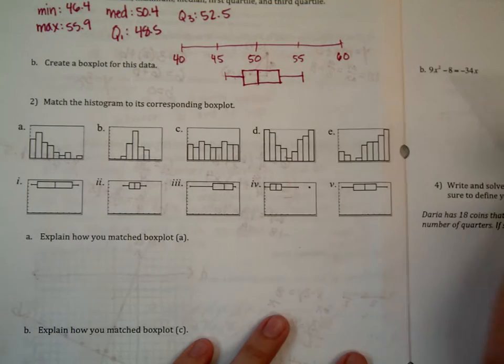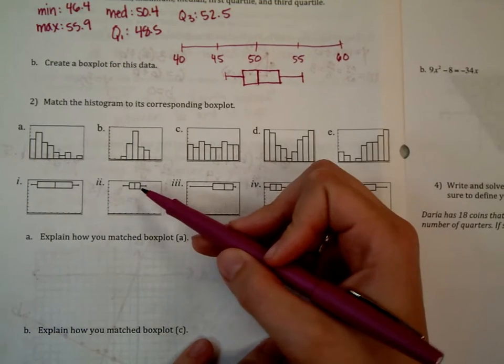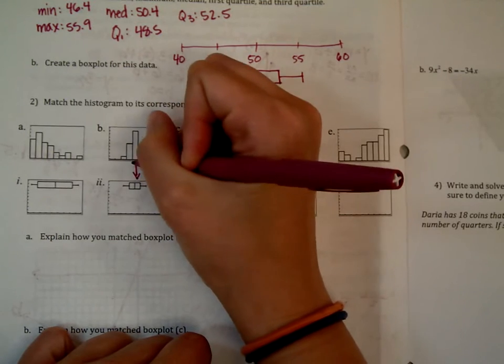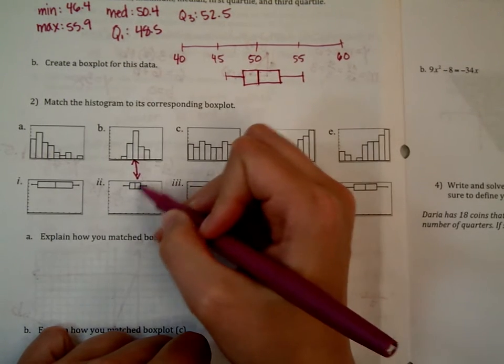It's not very spread out. So I'm going to say that these match, because the data is all clustered together right here in the middle.